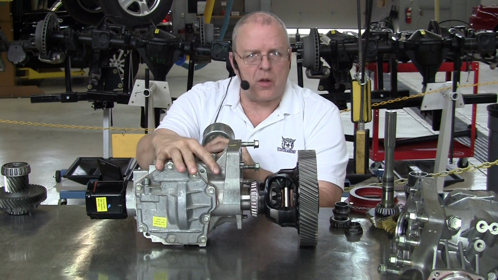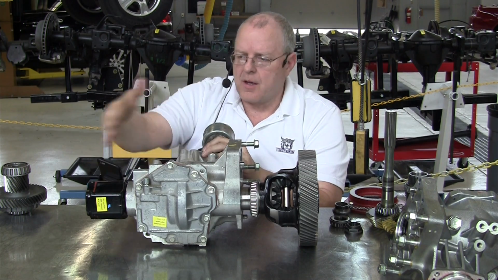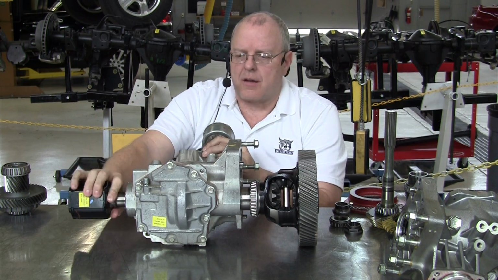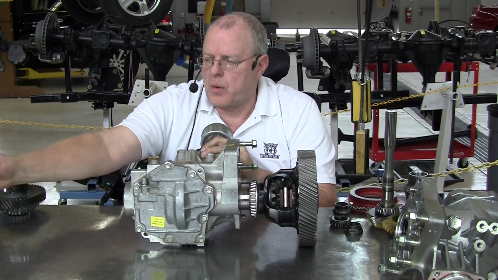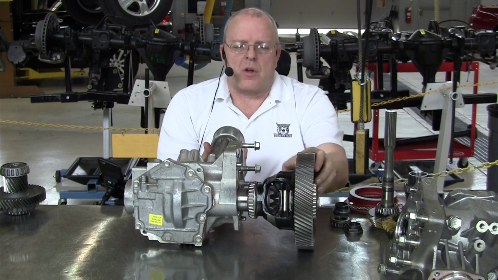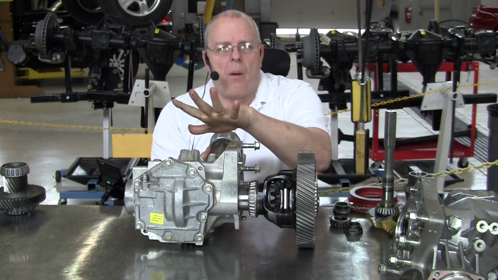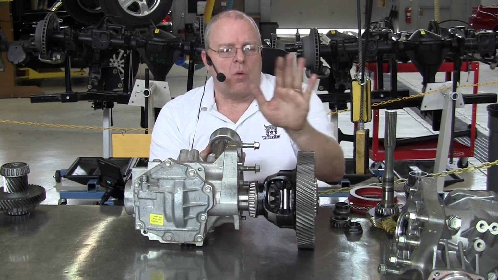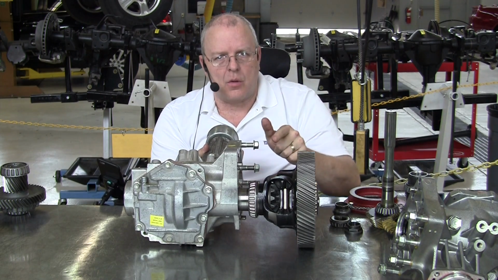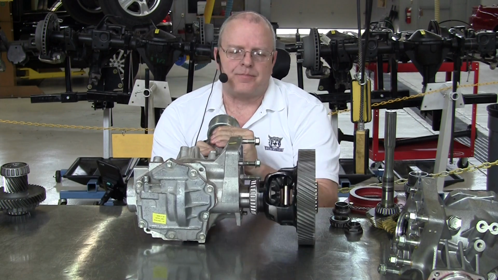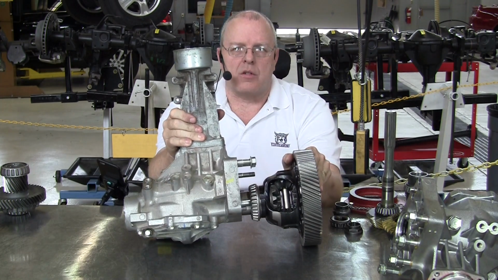So the power transfer unit has nothing to do with the half shaft and the right hand axle shaft. We still have differential action just like we would on a front-wheel drive only vehicle. But now let's see what's inside of this. What does our final drive differential case actually connect to in here, and where does it go?